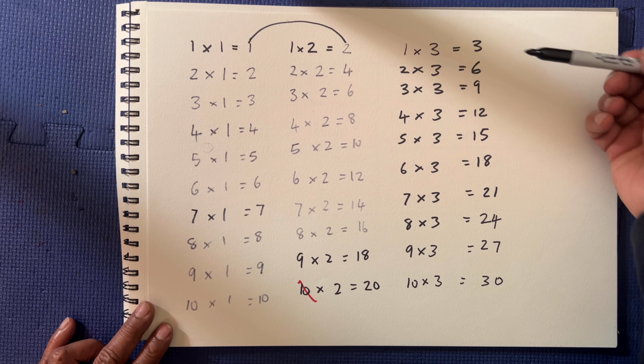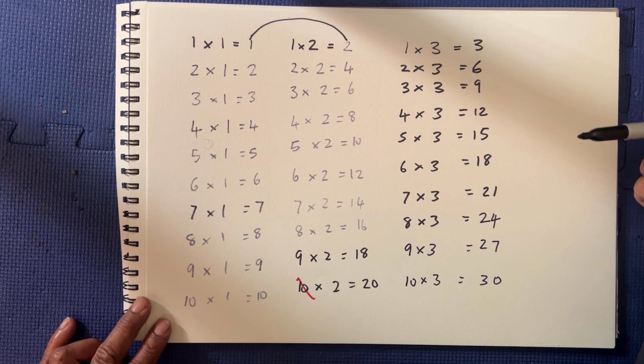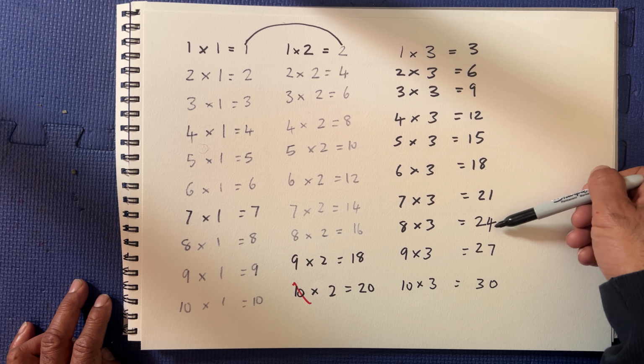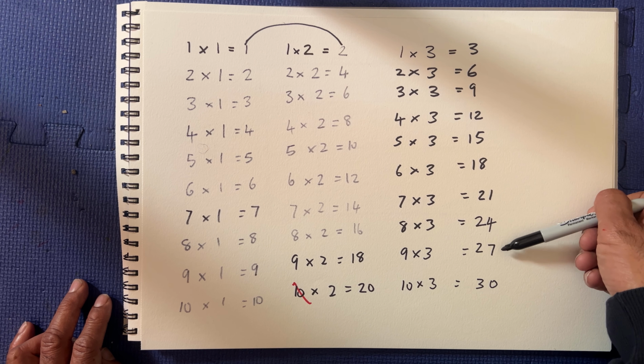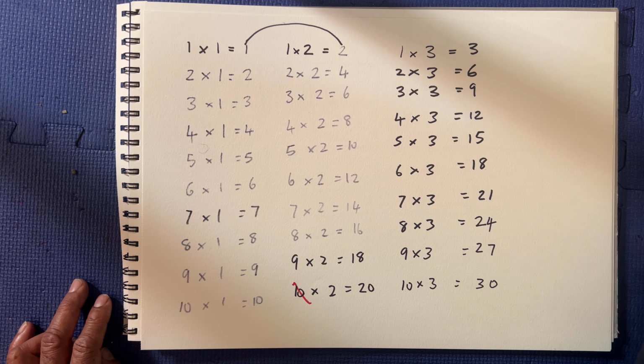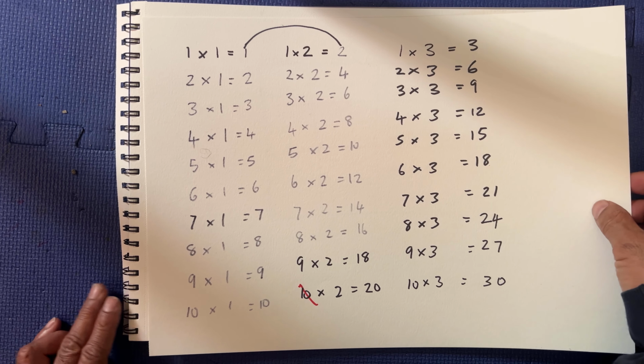Now, you could simply just add 3 all the way along. Sometimes it's just easier to add 3, isn't it? Because 21 plus 3 is easy, and 24 plus 3 is easy, and 27 plus 3 is easy. Let me show you another way that you could do this.